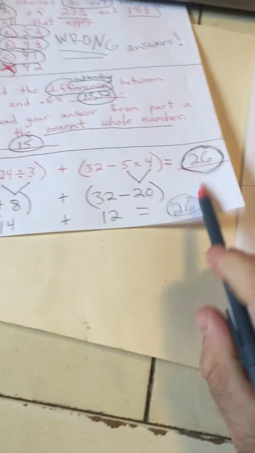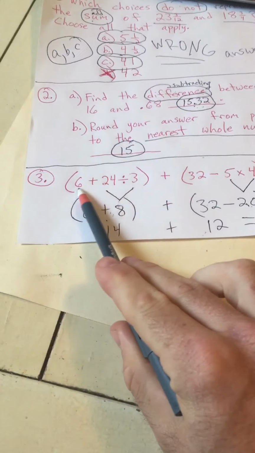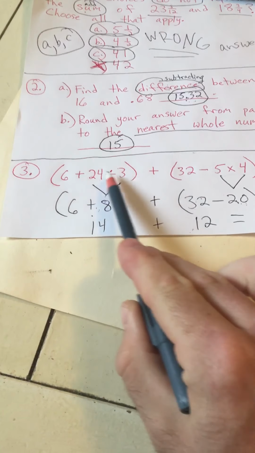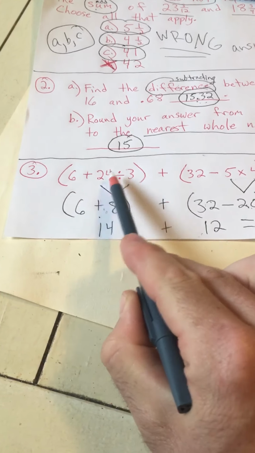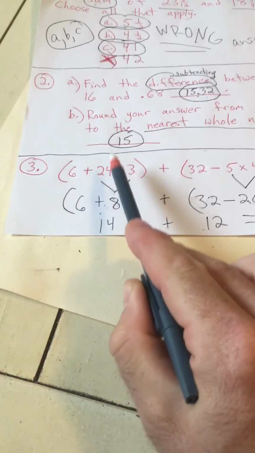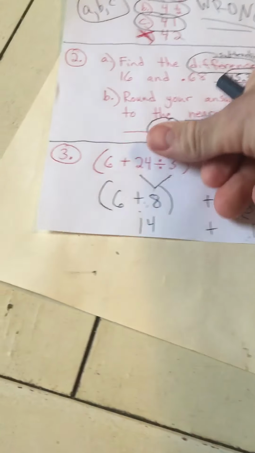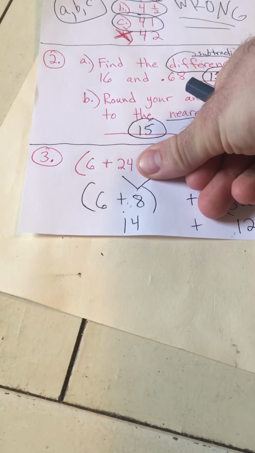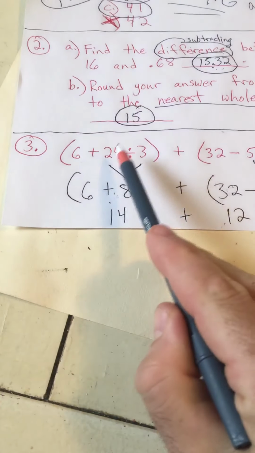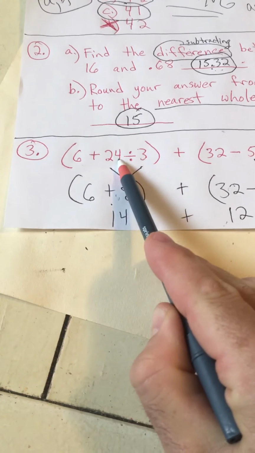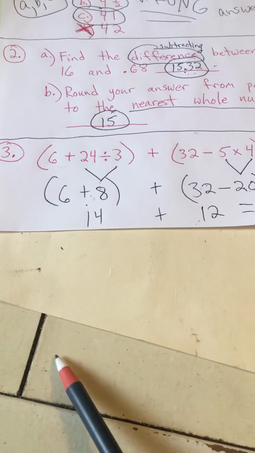So there's a good chance you got this one wrong, because most of you, I'm thinking, did 30 divided by 3, but you can't do the addition before you do this division. You have to do 24 divided by 3 first, then add 6. You don't do 6 plus 24 is 30 divided by 3 is 10. That's not right. You got to do it this way first. The division comes first, then we do the addition.